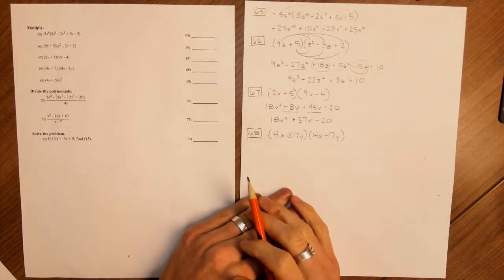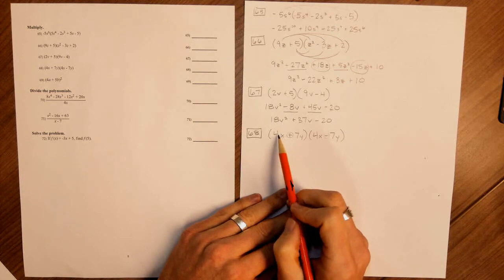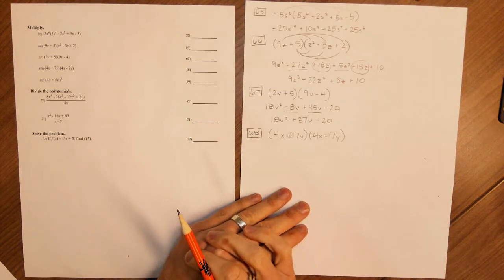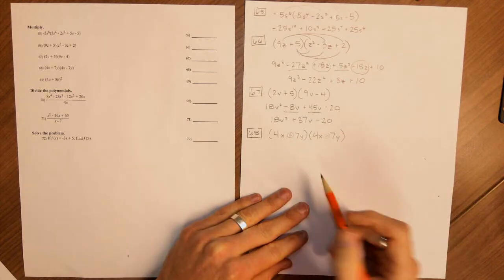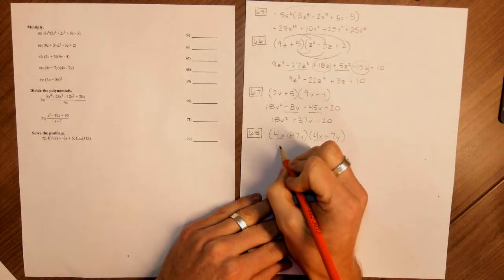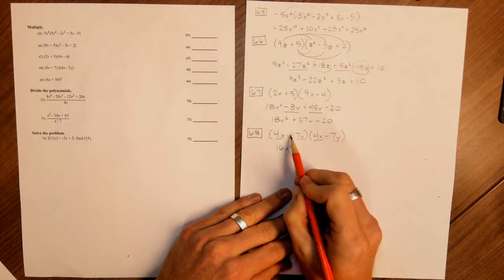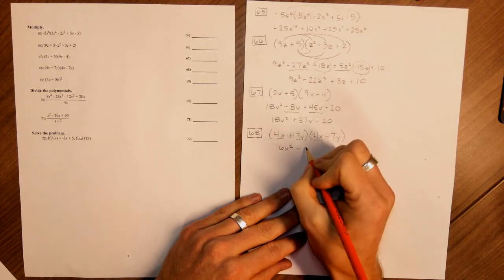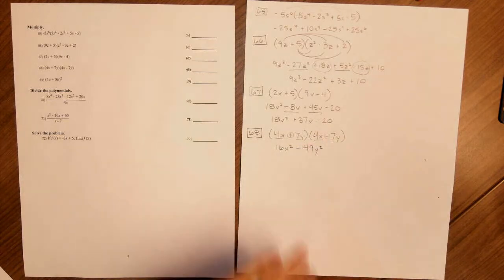When we have that type of scenario, we don't have to do that middle term, because if we did the middle terms, we'd get 4x times negative 7y gives us a negative 28xy, and then if we did this one, we'd get a positive 28xy, and those would just cancel away. So we just have to do this first term times this first term, which is just a 16x squared, and we just have to do the last terms together, and this is a positive and a negative, so this is going to give us a negative, and then 7 times 7 is 49, and then y times y is y squared. So that's going to be our answer there.